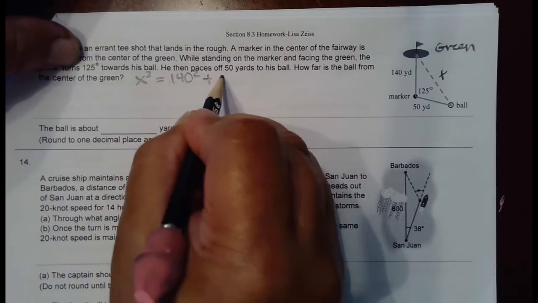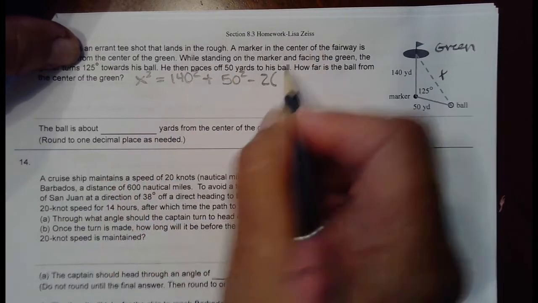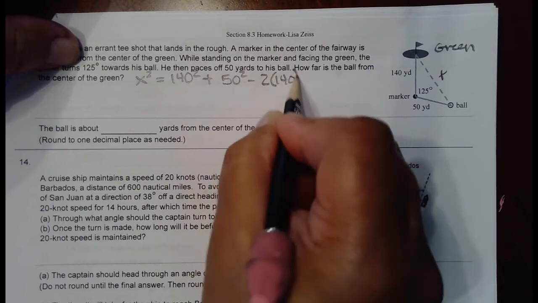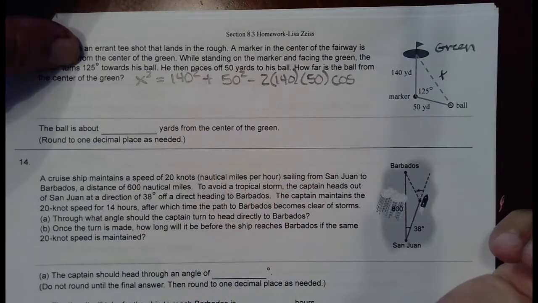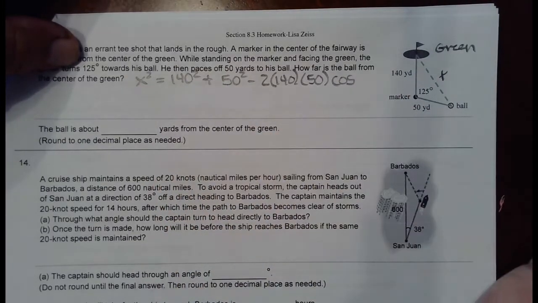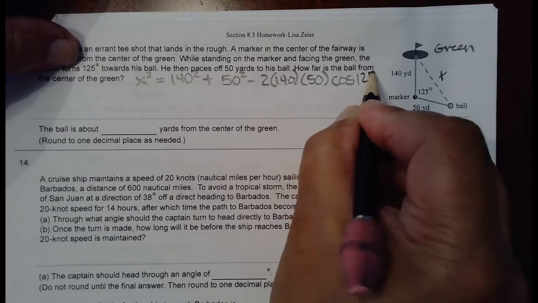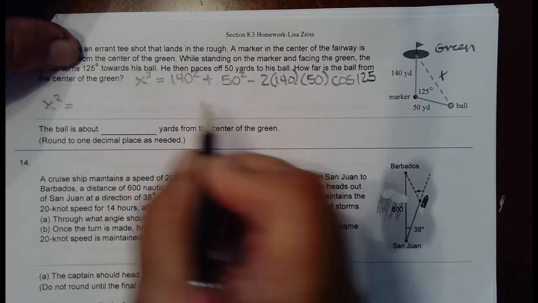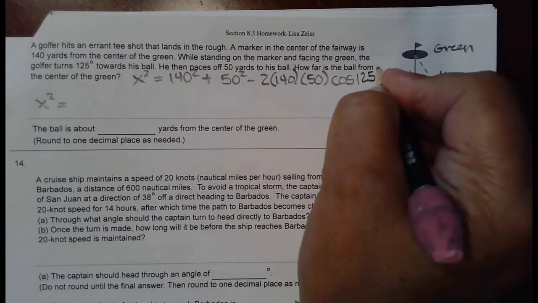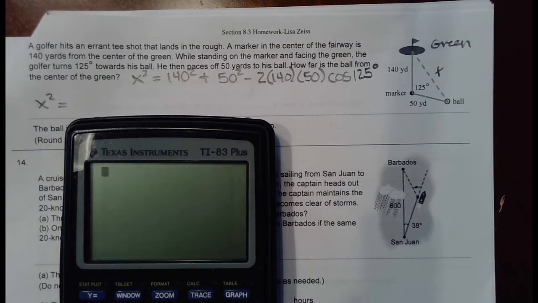Okay, so we're going to do x squared is equal to, we're going to get this whole calculation done in the calculator. So that'll be 140 squared plus 50 squared minus 2 times 140 times 50 times cosine of 125 degrees. Put all that in. It's 3130.07.